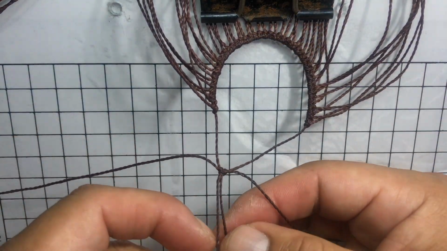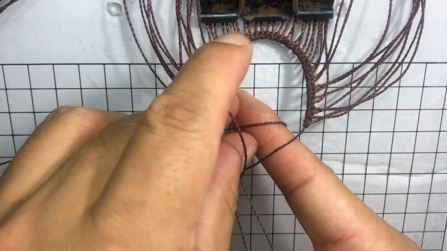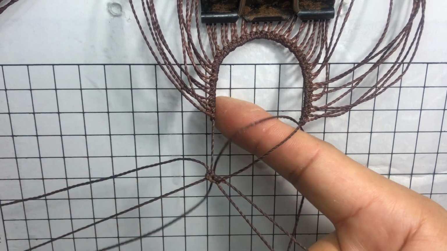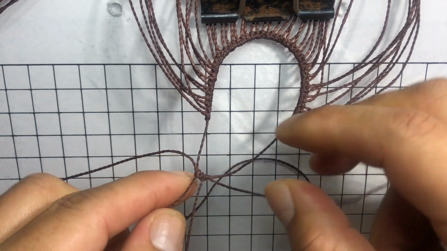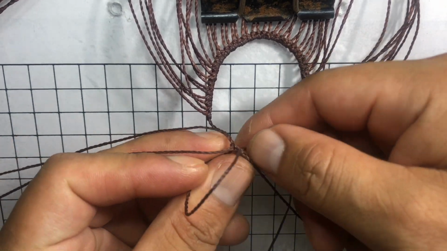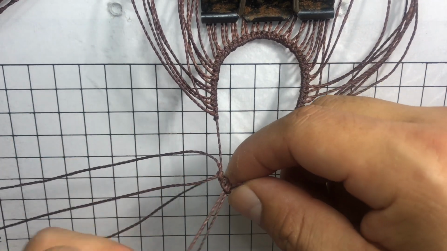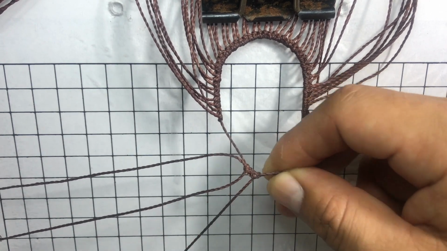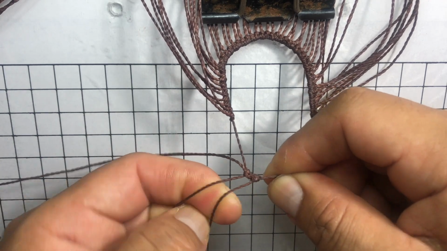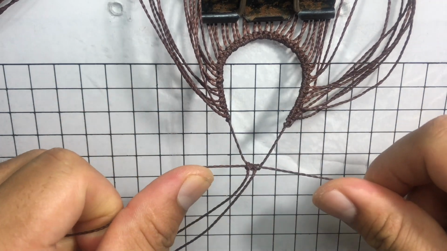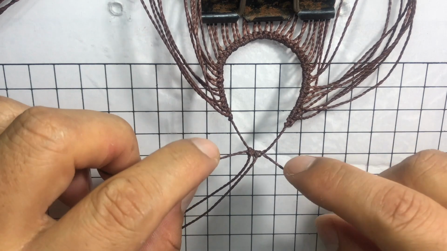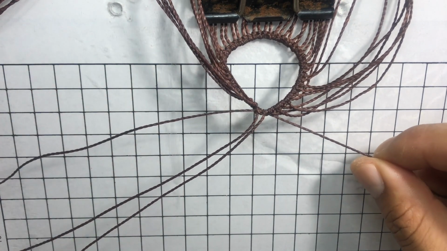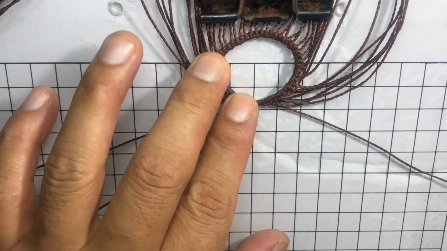Okay, and make the same on the left, and the other side is the same, right? And close there like this. You catch these lines and you close, removing like this way.